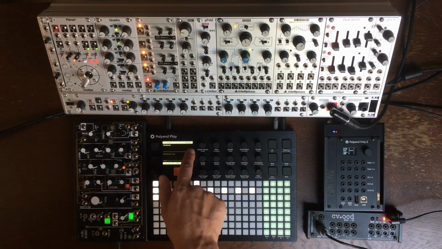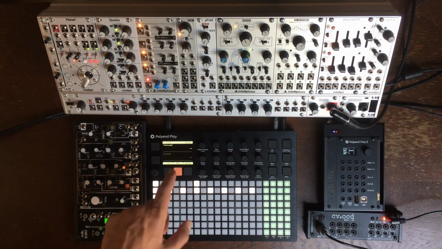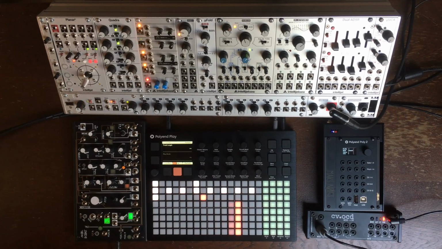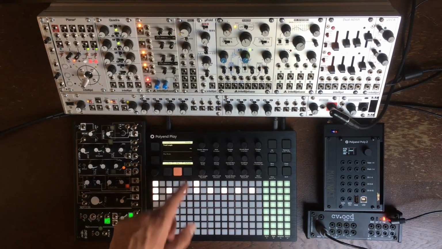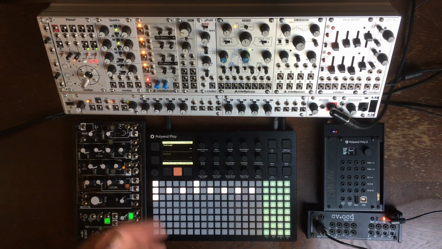Let's get going. I have so far a lot of cat hair on the gear, as usual, and I have prepared a little beat. It's a bit loopy, but it's just there so we can work on the synth.